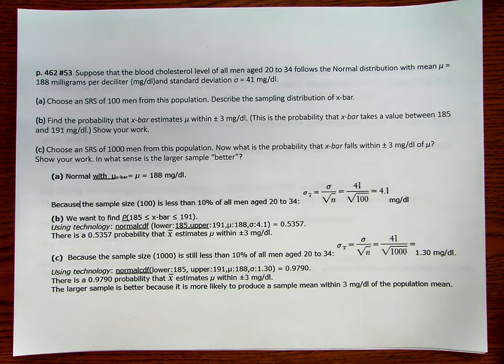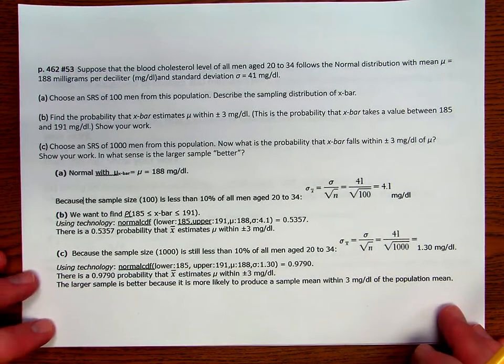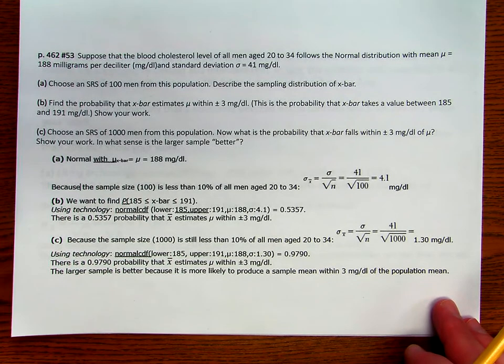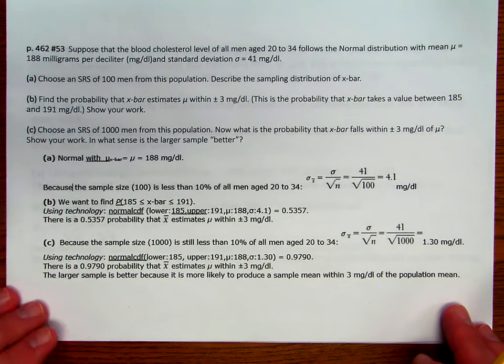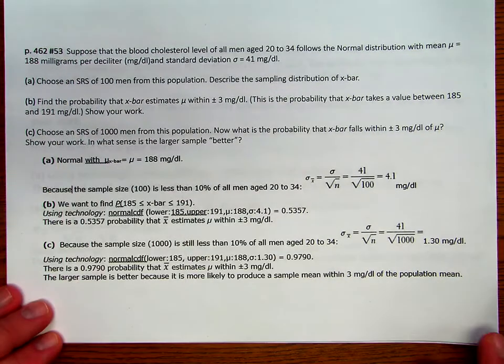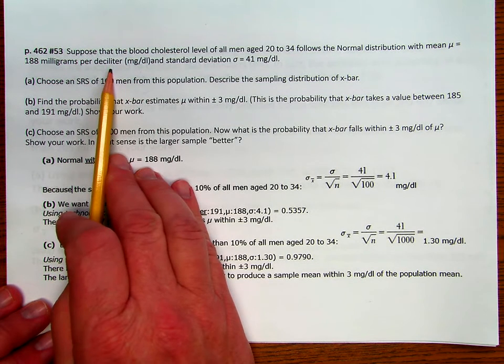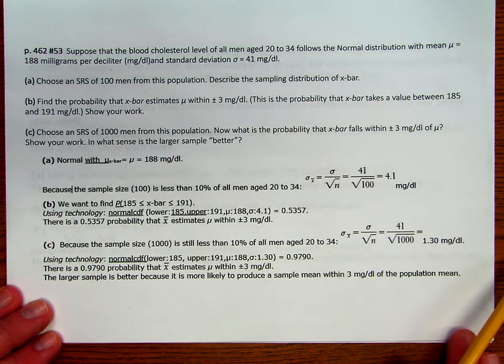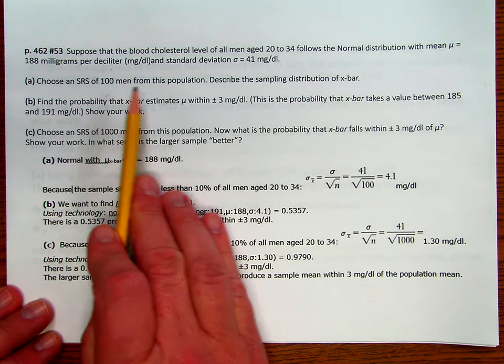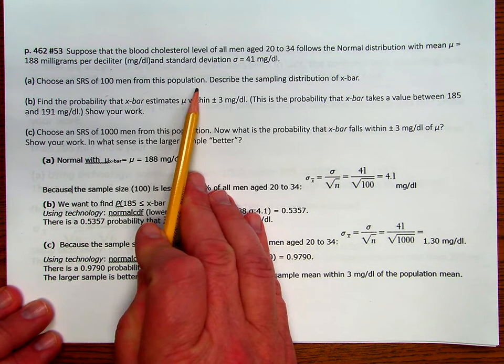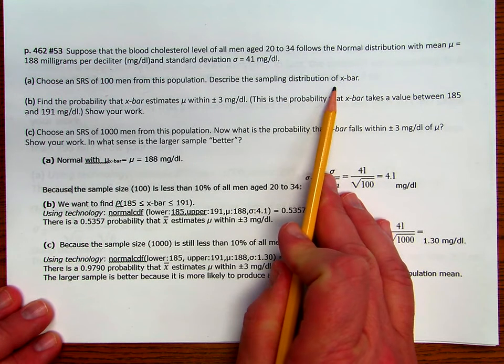All right, so these are some problems from the textbook for the first few here that were not part of the classwork or homework we've done so far. Number 53 from page 462. Suppose that the blood cholesterol level of all men aged 20 to 34 follows a normal distribution with a mean of 188 milligrams per deciliter and a standard deviation of 41 milligrams per deciliter. Choose a simple random sample of 100 men from this population. Describe the sampling distribution of x bar.